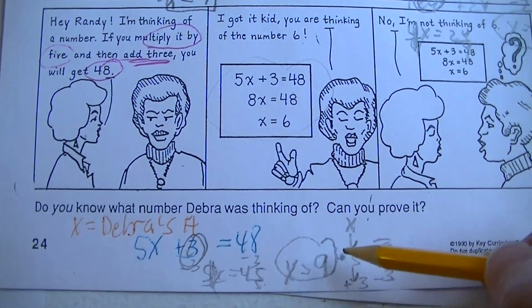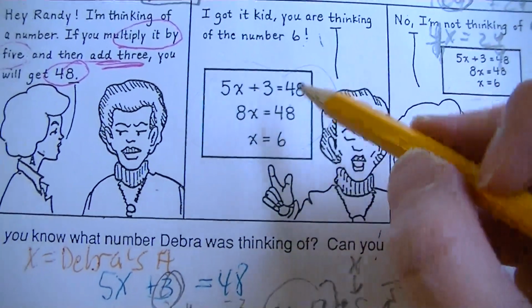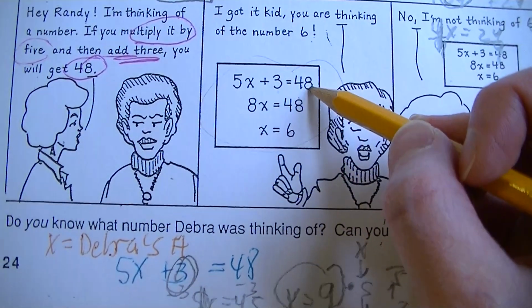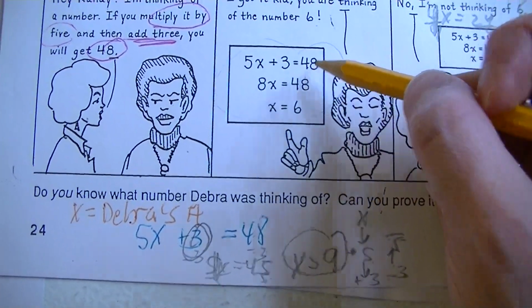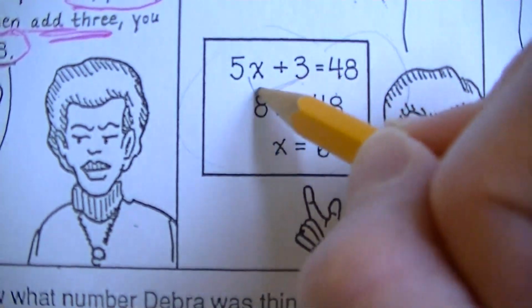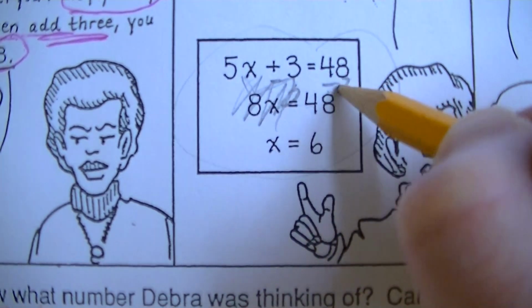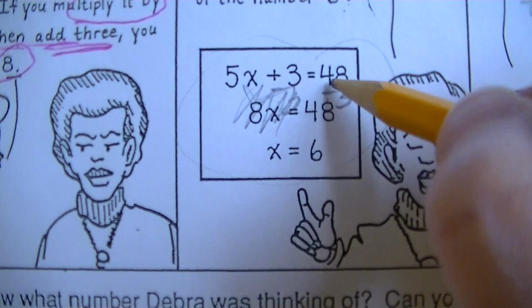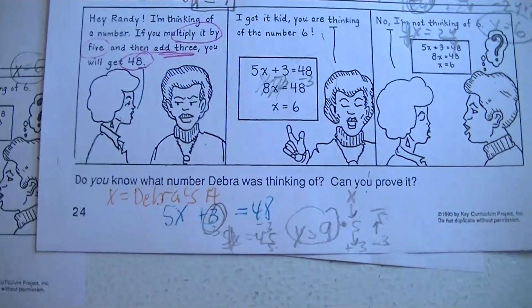The spot that Randy messed up was right here. He forgot to subtract 3 from both sides of that equal sign. Oh, I see also what he did. He combined these. Those are not like terms, so he shouldn't have done that. He should have subtracted 3 and subtracted 3, and he forgot to subtract 3 also. So that's part of his mistake. Okay, so down here is the correct way, and that's the proof. Okay, bye.